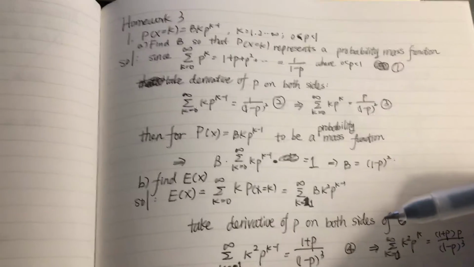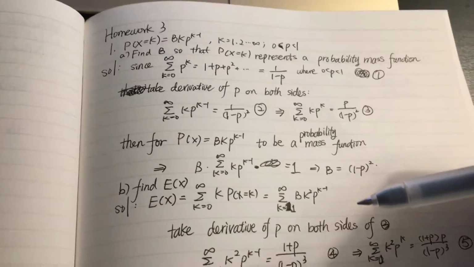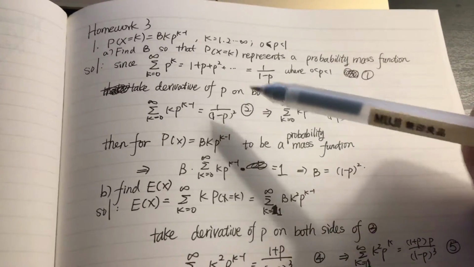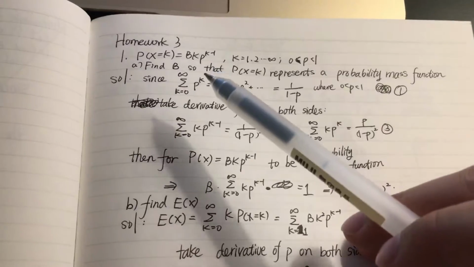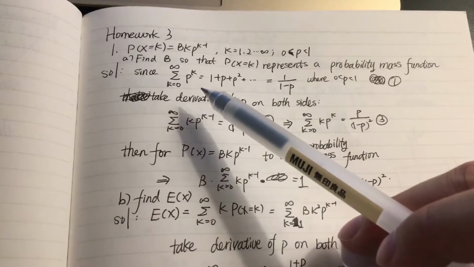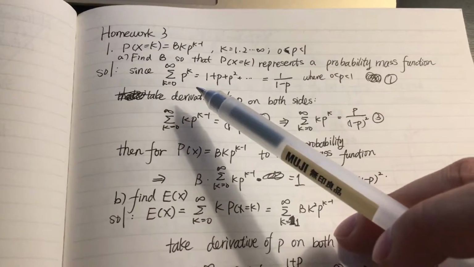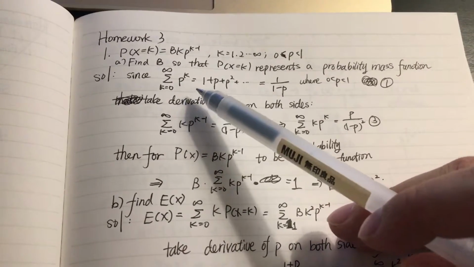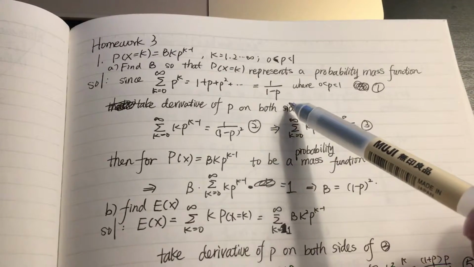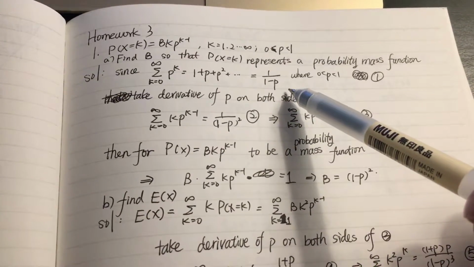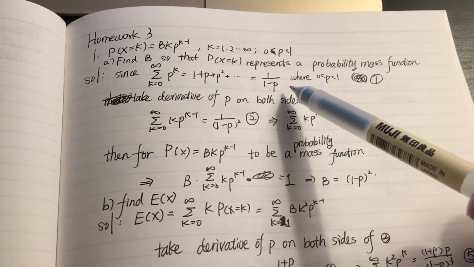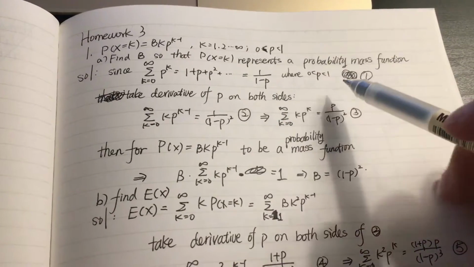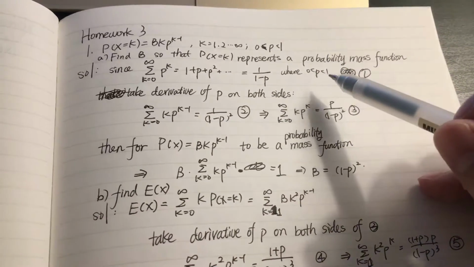So considering this problem, we can first consider a more general case where we discuss the sum from k equals 0 to infinity of p to the degree of k. It is obvious that we can get it to be 1 over 1 minus p, where p is between 0 and 1.